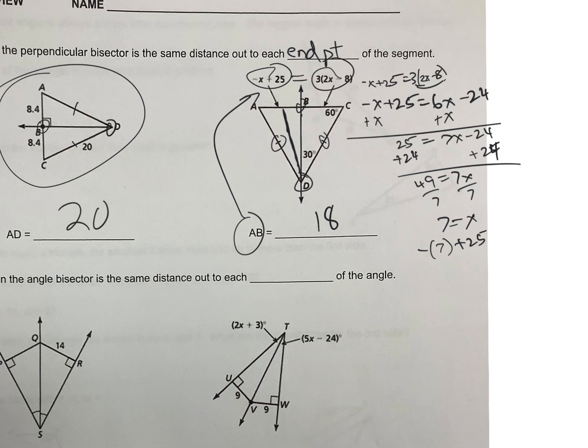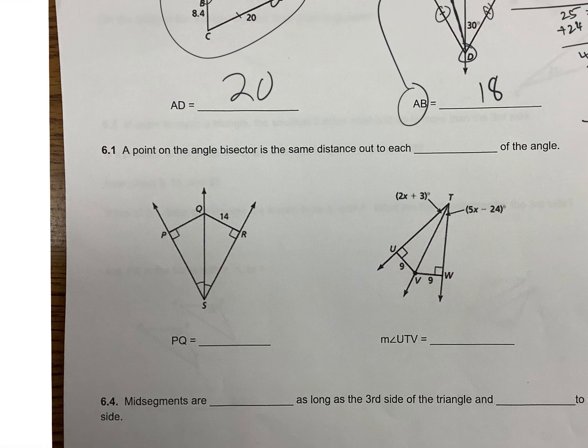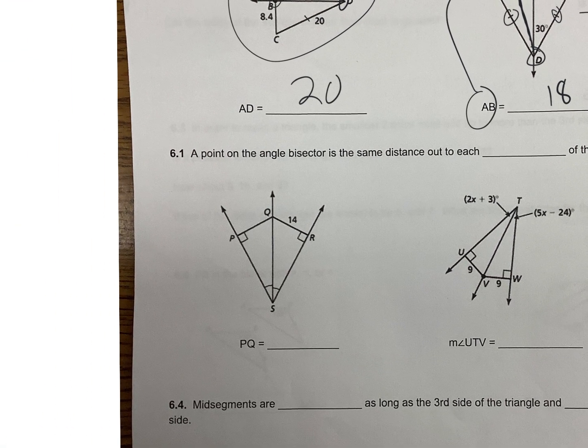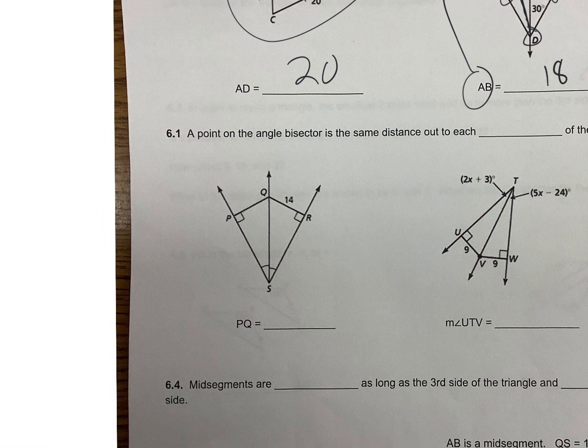Okay, so let's go to the next problem. A point on the angle bisector is the same distance out to each ray of the angle. So this is a ray and that's a ray. To each ray of the angle, or each side of the angle. That means these two are the same, and QP, or PQ, must be 14.